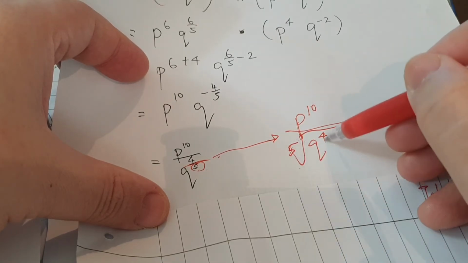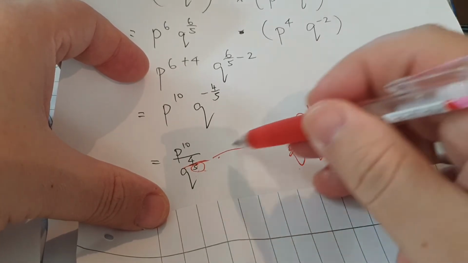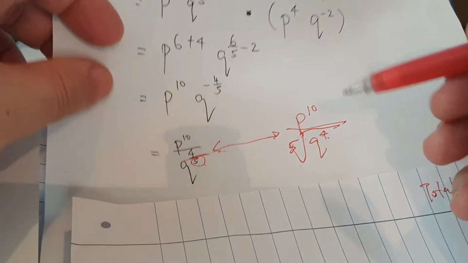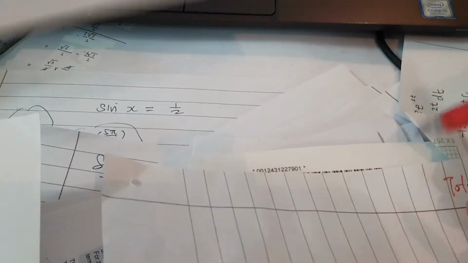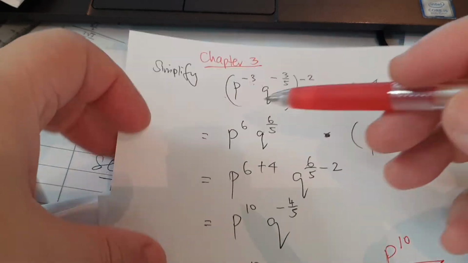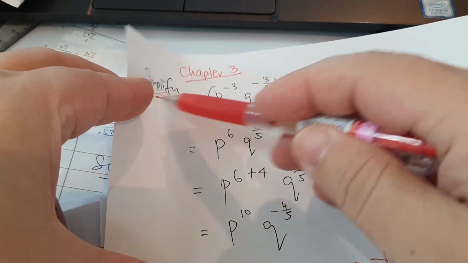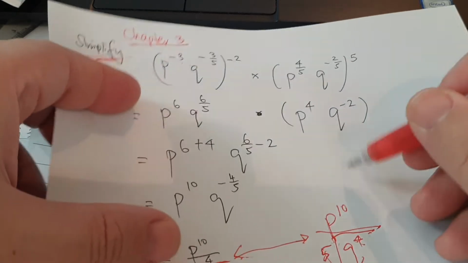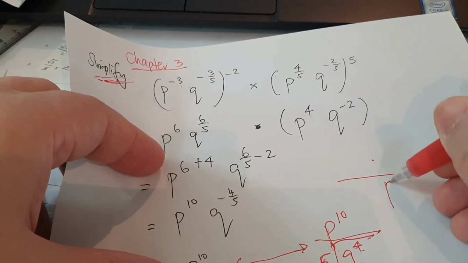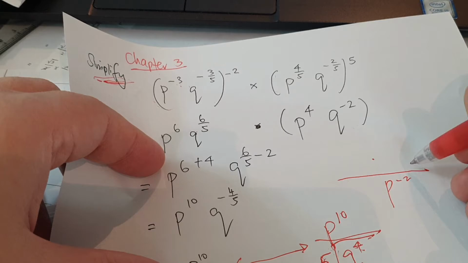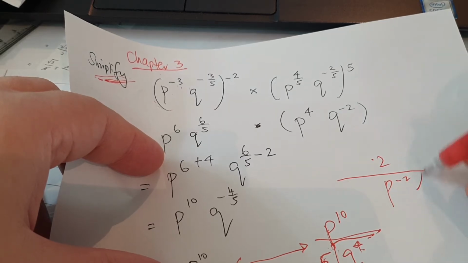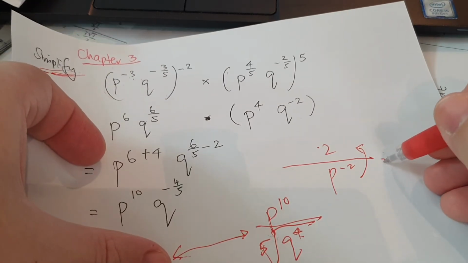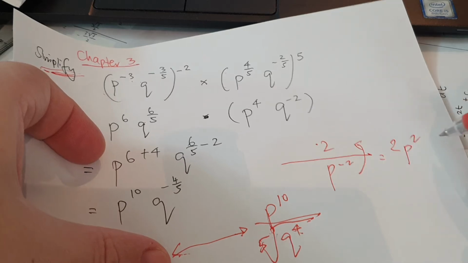So you need to be able to change from these to these and these to this. Okay? Now we're done with this kind of question. This kind of question is the simplified question, okay? Simplified question. And you must know, ladies and gentlemen, if you have P to the power minus 2 here, then down here is 2, then you bring it up, right? You bring it up, it will become P squared.